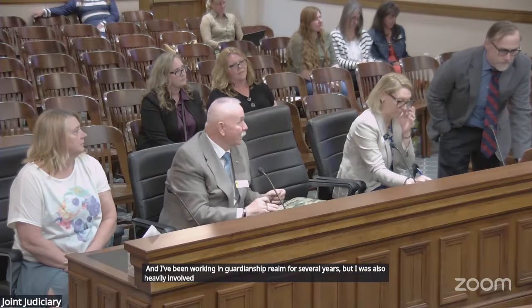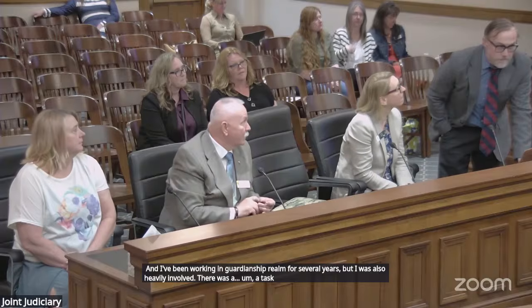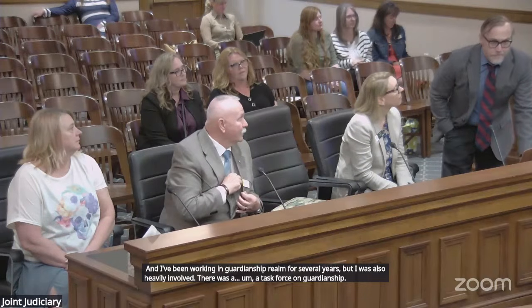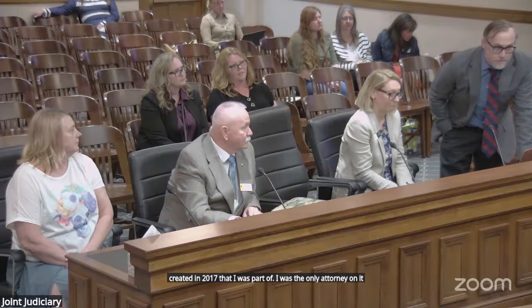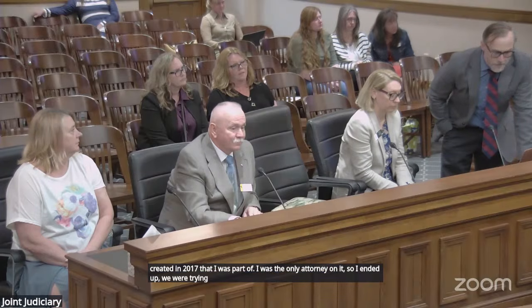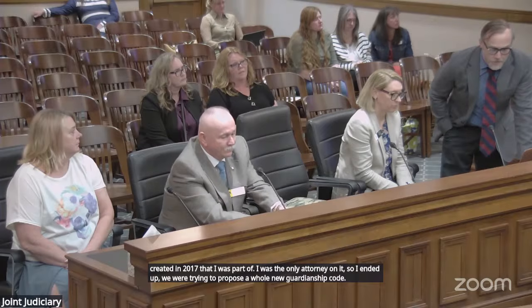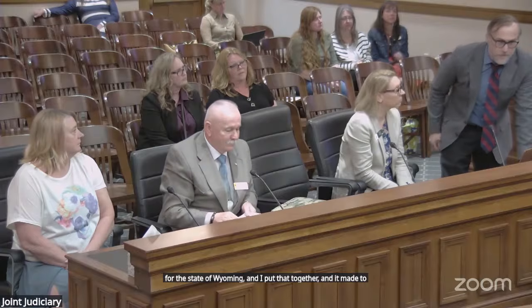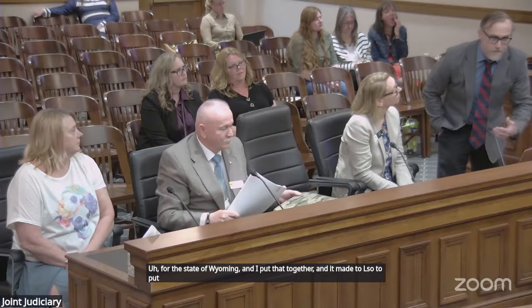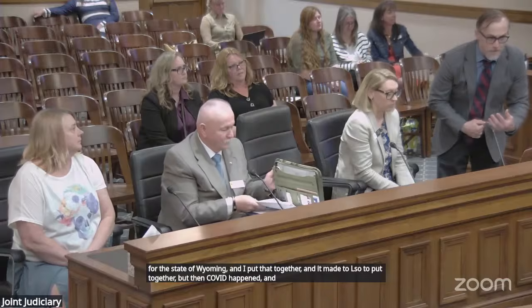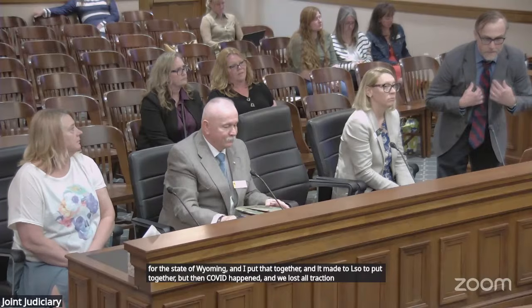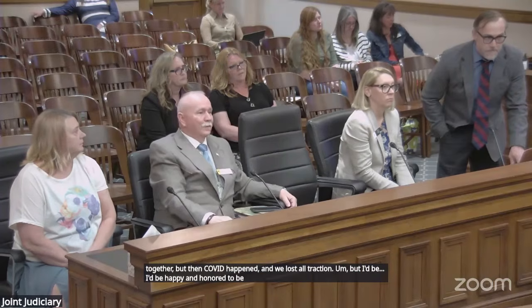There was a task force on guardianship created in 2017 that I was part of. I was the only attorney on it, so we were trying to propose a whole new guardianship code for the state of Wyoming, and I put that together. It made it to LSO to put together, but then COVID happened and we lost all traction. But I'd be happy and honored to be part of this subgroup.